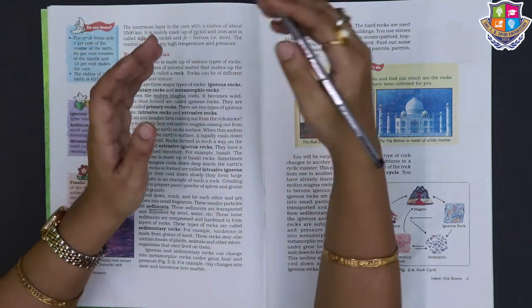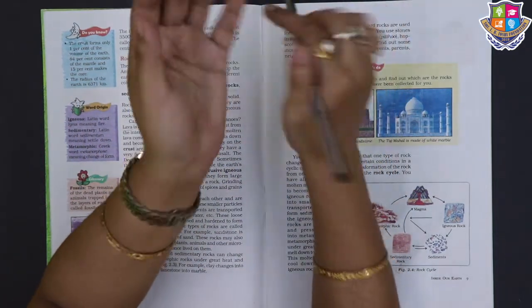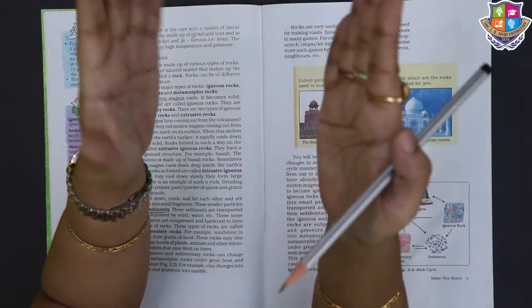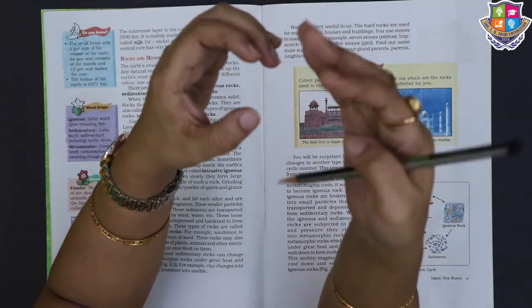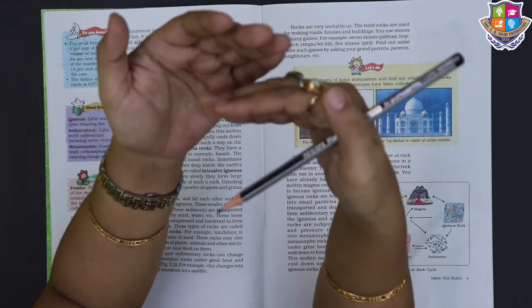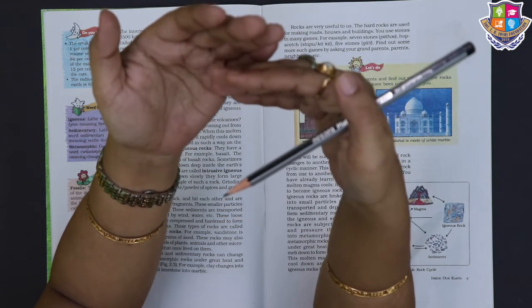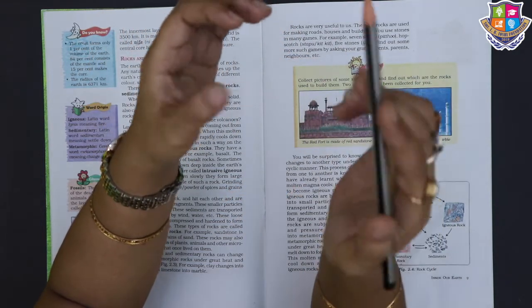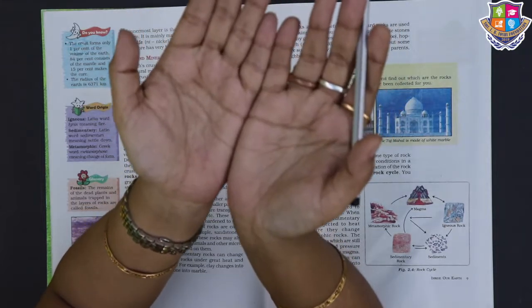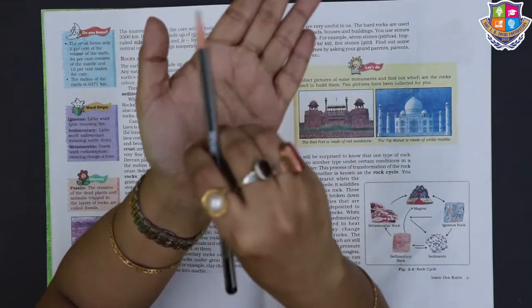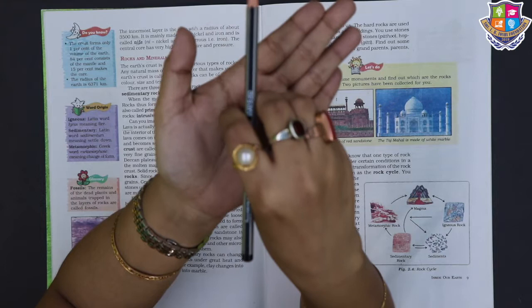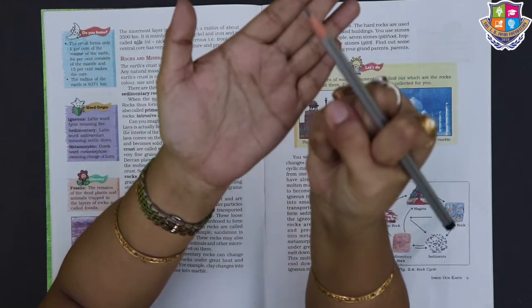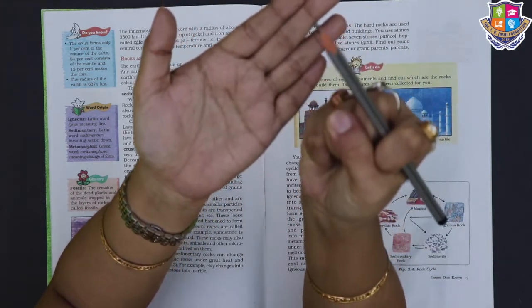Since these sediments are separated from each other, they are not solid. Rocks which come out from the lava, known as igneous rock, are solid, but there are also rocks which are loose and not attached to each other.